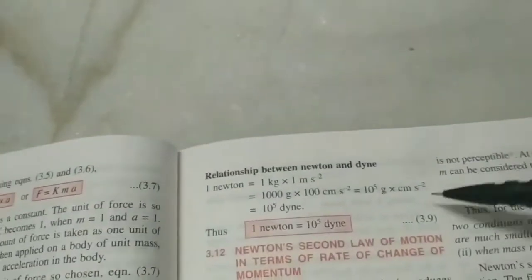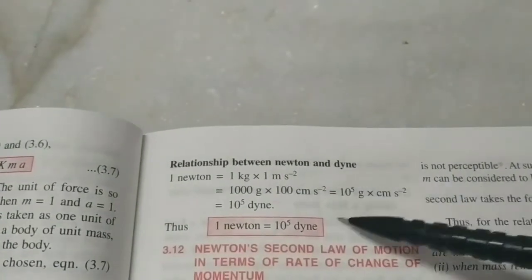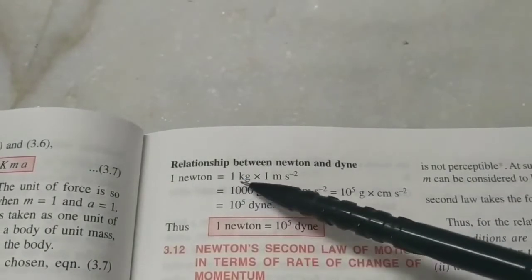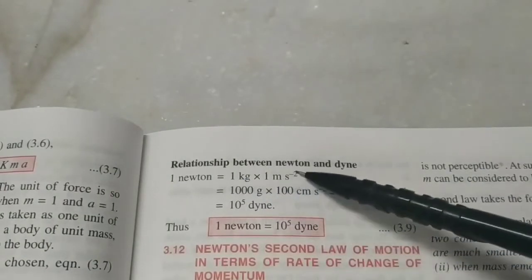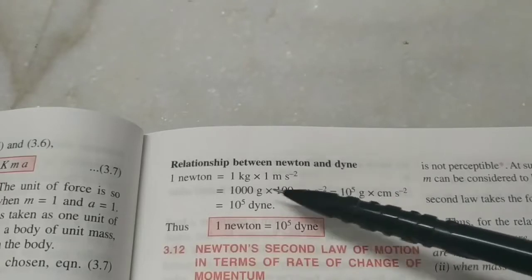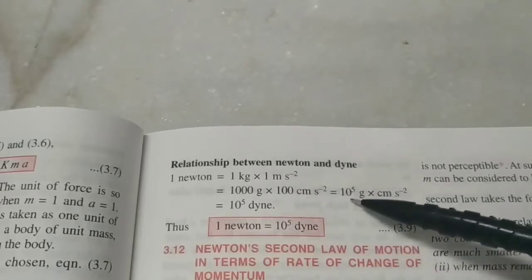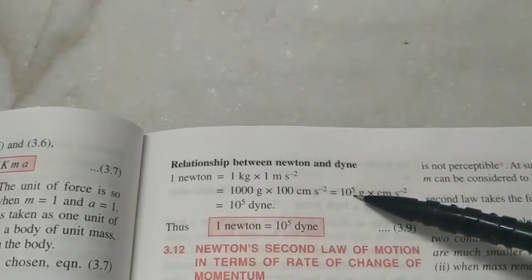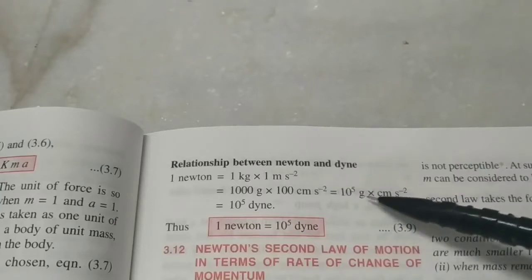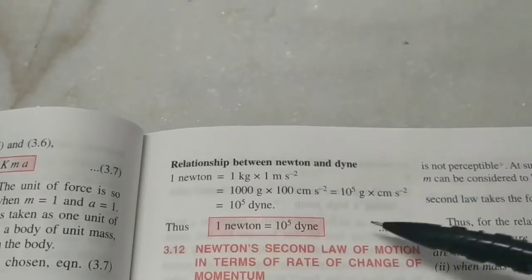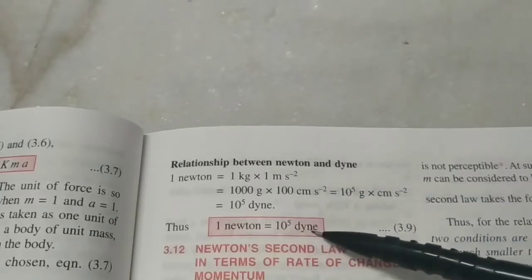Next, the relationship between Newton and dyne. Now, we know that 1 Newton is 1 kg into 1 meter per second squared. Converting them into CGS units, we finally get 10 raised to 5, that is 100,000 gram centimeters per second squared, which is 10 raised to 5 dyne. So, this derivation may come in exam.